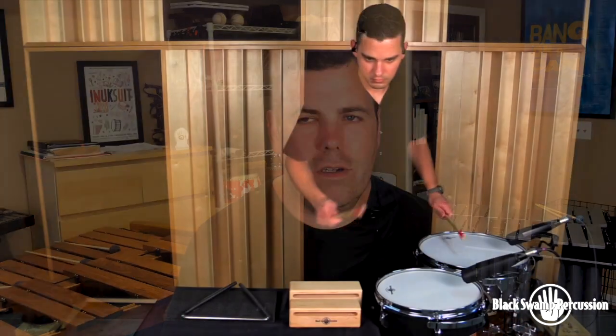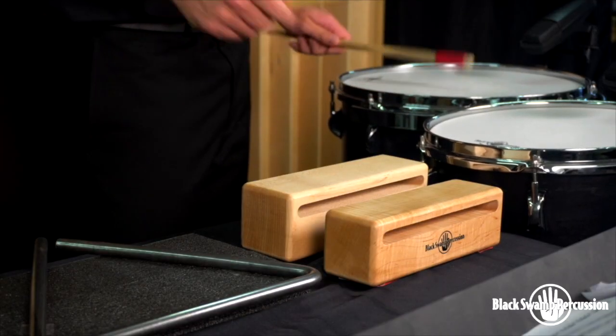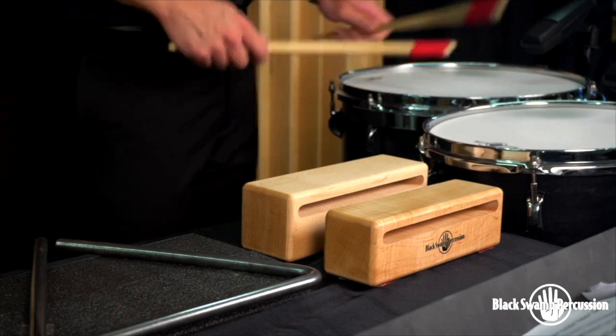So everybody's performance will hopefully be a little different. Maybe you hear the piece really loud, or maybe you hear it really quiet, or super contrasting in each section. Who knows? So I'm excited to hear what people will come up with for that.